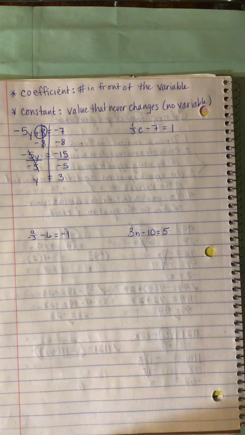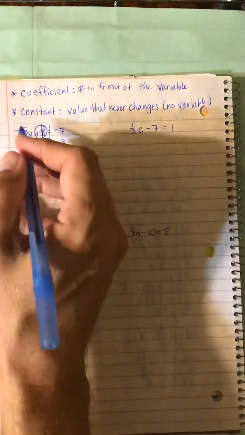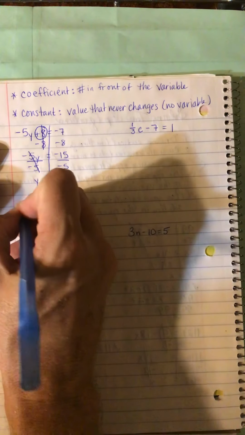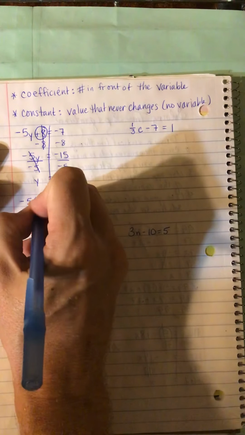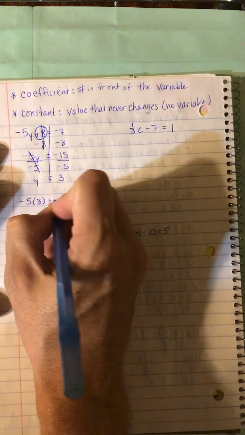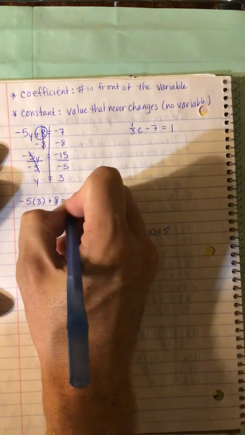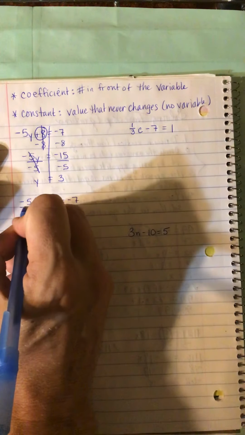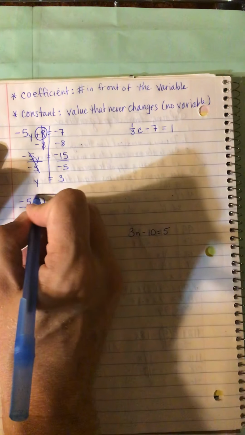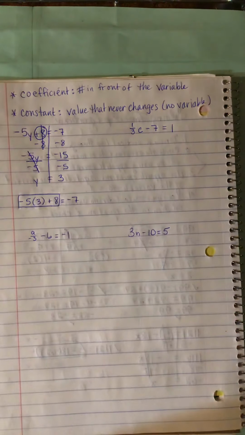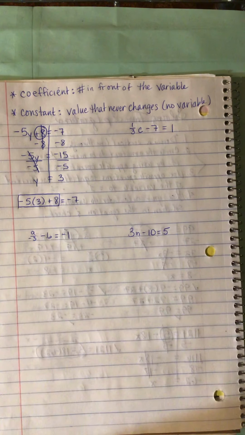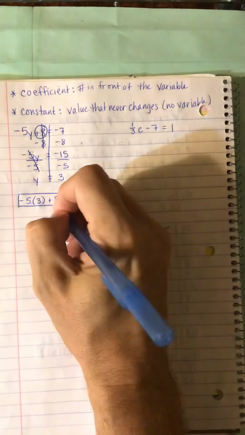Remember, one thing I told you, you can always check your answers. So if I take this 3 and substitute it in for y, we have negative 5 times 3 plus 8 equals negative 7. And if you punch this into your calculator right here, just as it's written, negative 5 times 3 with the parentheses plus 8, you will get negative 7, and it does check out.